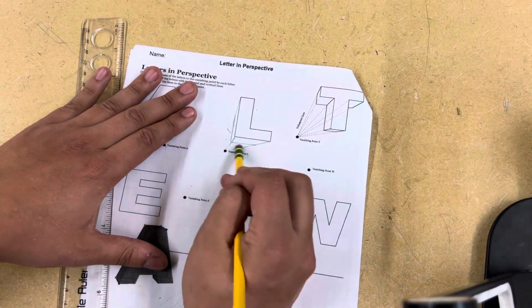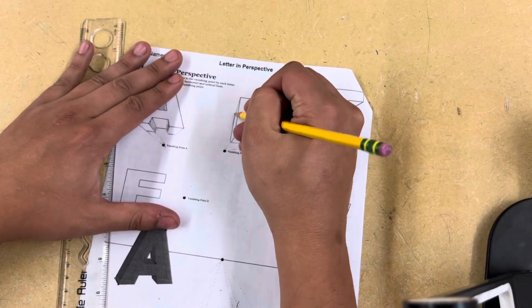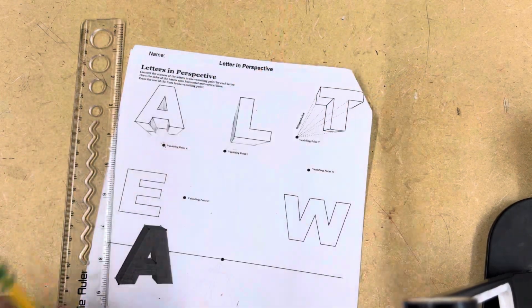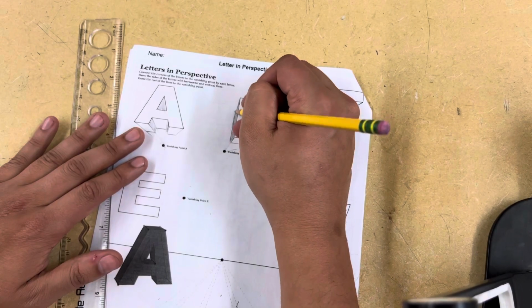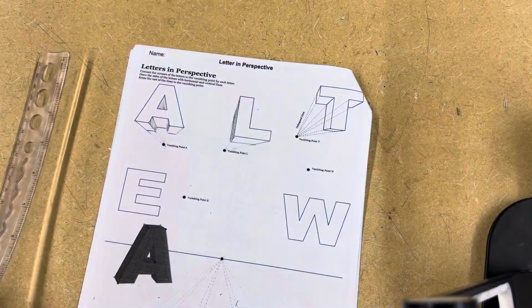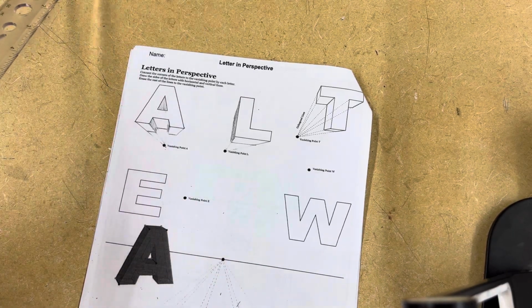Then we can erase. These lines are coming off the side. Give it some value. Maybe just on the side there. Makes it look like it is floating, a floating L. The T is done for us, so we don't necessarily have to do that. We can do the W, or the E though.